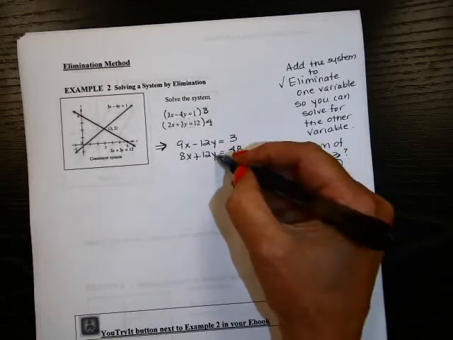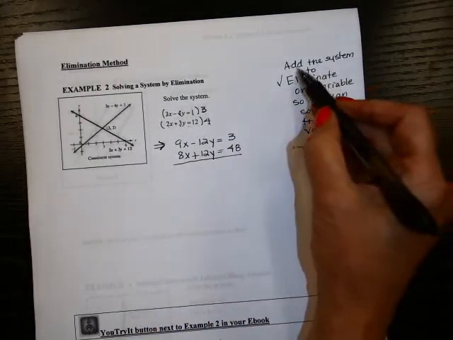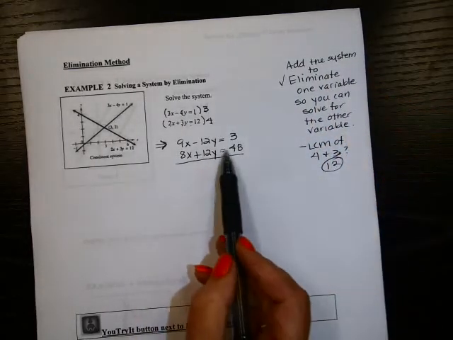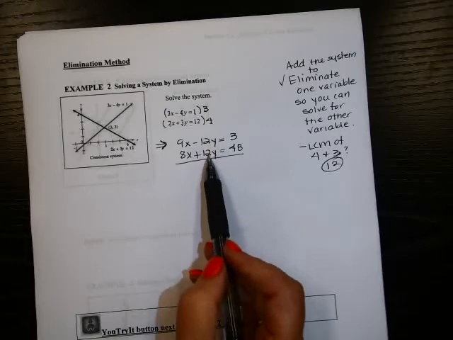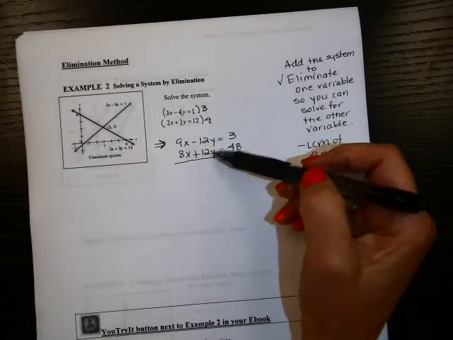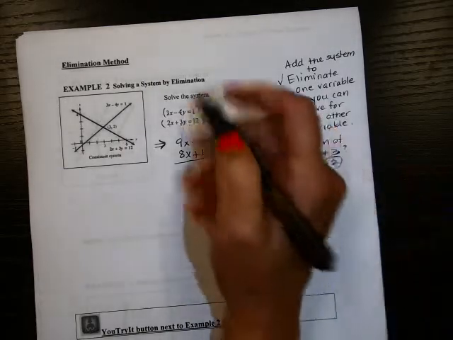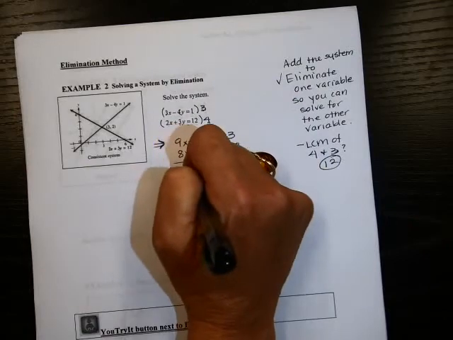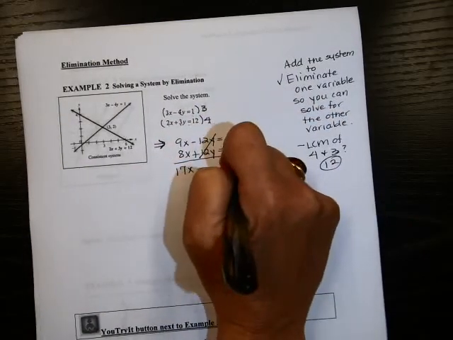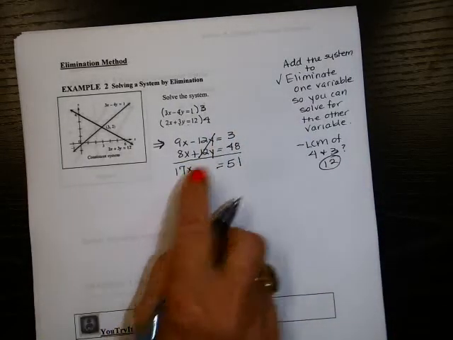There's my key right there. Do you see what happened? So that I can add them together. Remember, add the system to eliminate one variable so you can solve for the other. But I had to do a little bit of work first. I had to get two of the values to be positive and negative of the same amount. So +12 and -12. Adding this together, I have 17x equals 51. Now you're able to solve for this other variable, which is x.